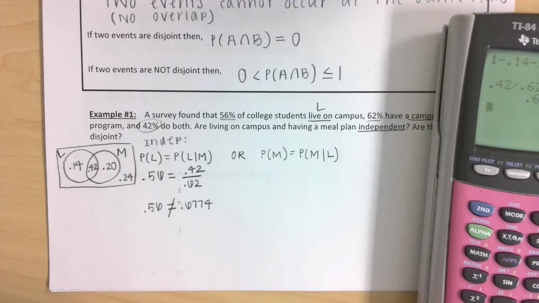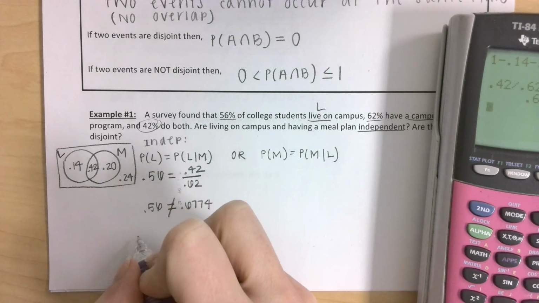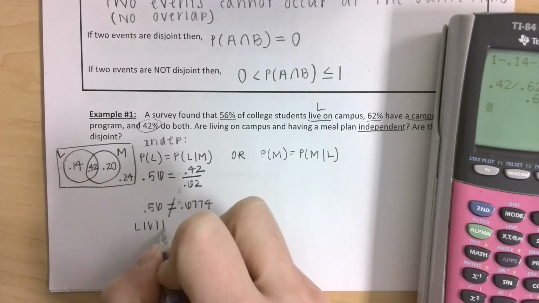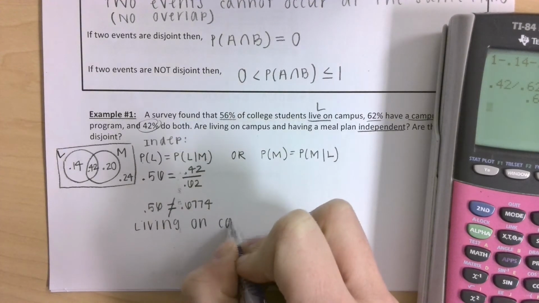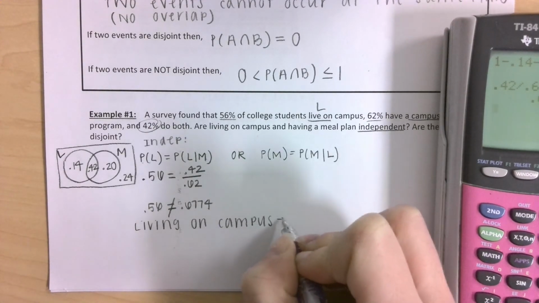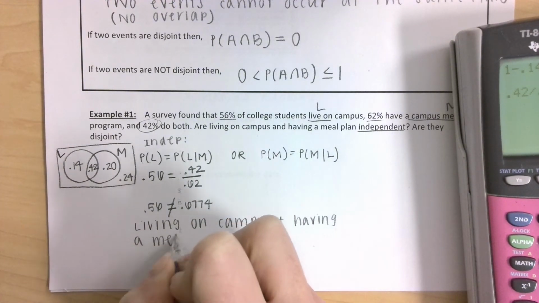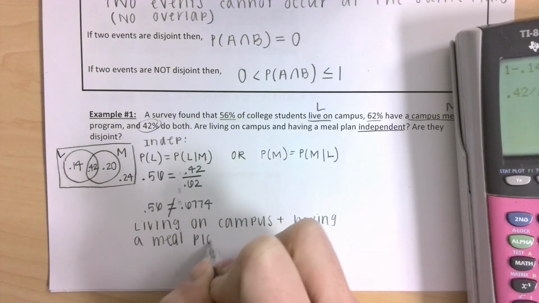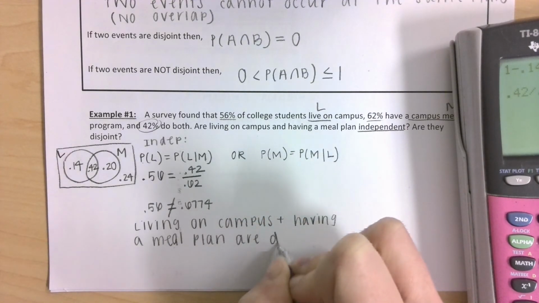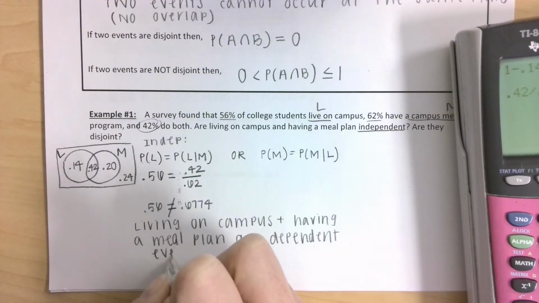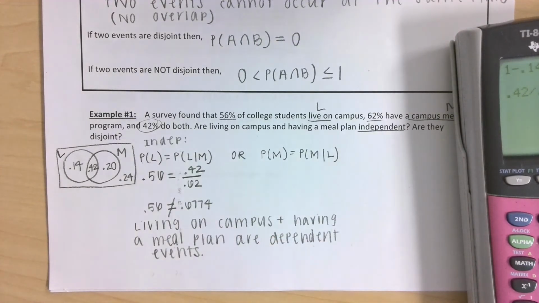Okay, that does not equal 0.56, so that would be enough information to show me that these events are not independent. So I could say that living on campus and having a meal plan are dependent events. Your work might look different.